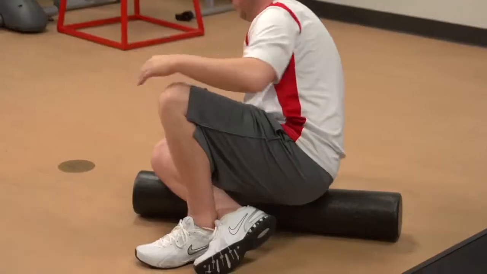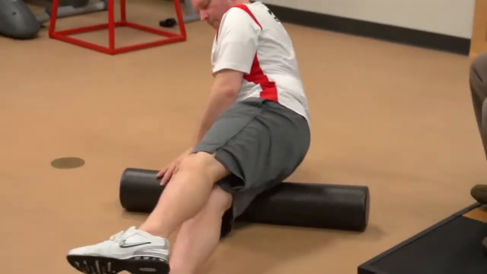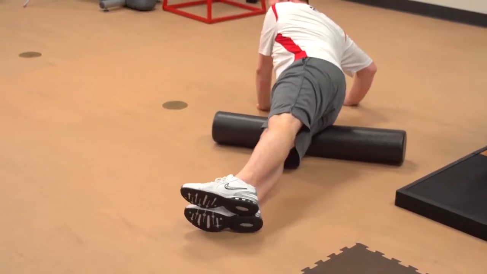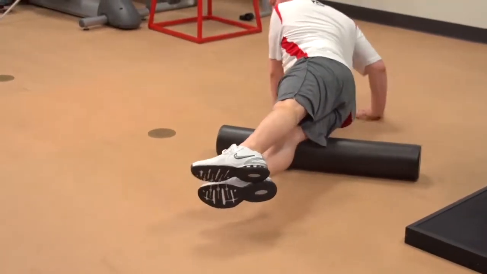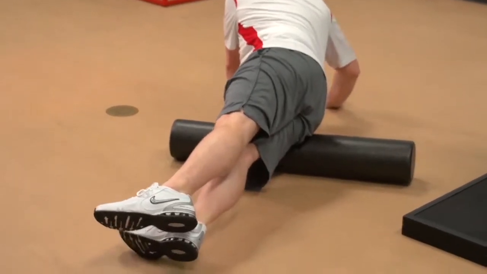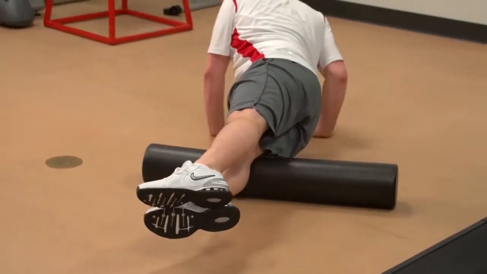So Steven's going to position himself with the foam roller underneath his hip, and he's going to put one foot on top of the other, and he's basically just going to allow the foam roller to work its way down to his knee. He's going to keep his weight over the foam roller so that he gets the most benefit from the stretch.